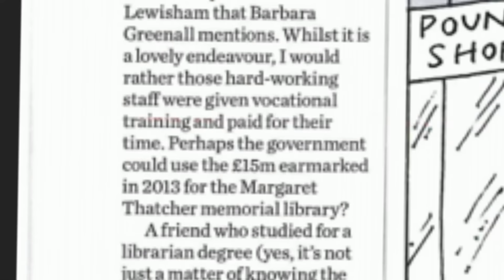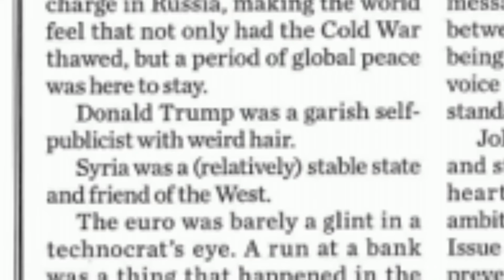They even talk about the fact that the Conservatives are planning on holding a memorial for Margaret Thatcher, previous UK Prime Minister. And the suggestion in the letters page is that they take the funding that was going to be used on that memorial and use it instead to build public libraries. And so that clearly demonstrates quite an anti-Thatcher and therefore anti-Conservative ideology. They called Donald Trump garish.